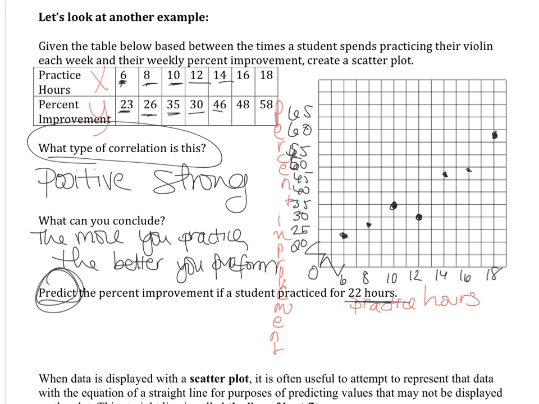So let's think about this. 22 hours, 18, 20, is somewhere right there. Would you agree? So if 22 hours was there, I'm going to go up on the y-axis. Where does that exist about on your y values? Am I going to have a point all the way down there? No. I'm going to follow my pattern. I'm going to keep going up, up, up, up, up, up, up. So I'm going to be somewhere around here.